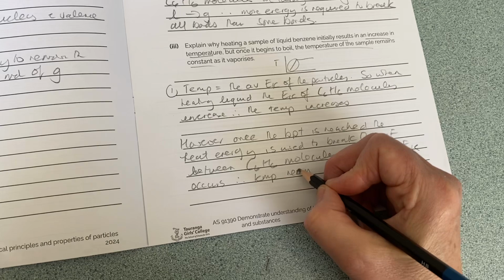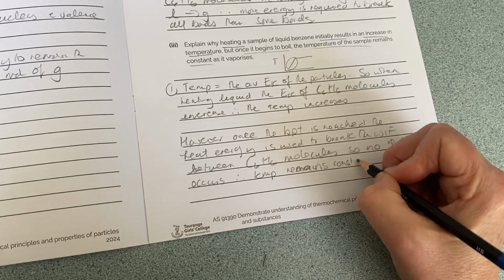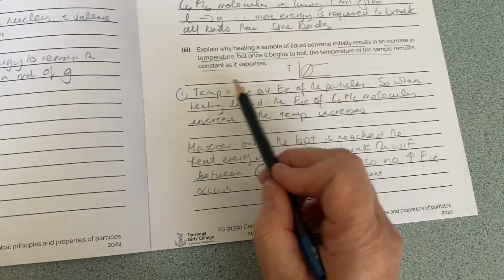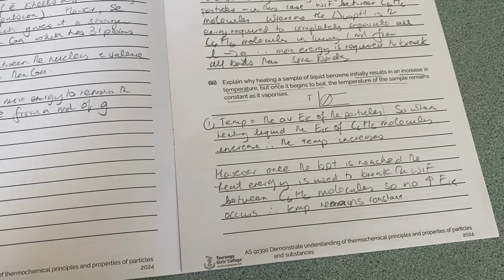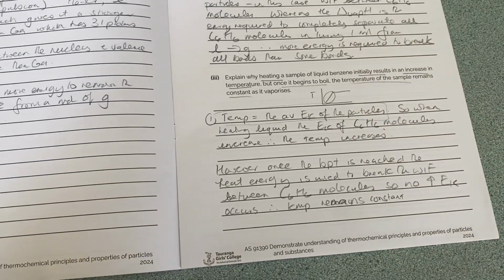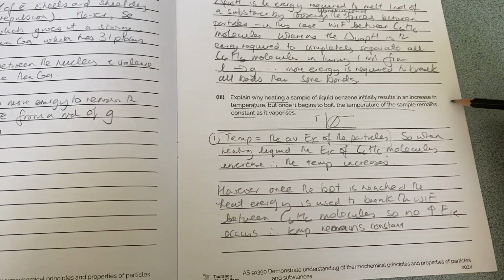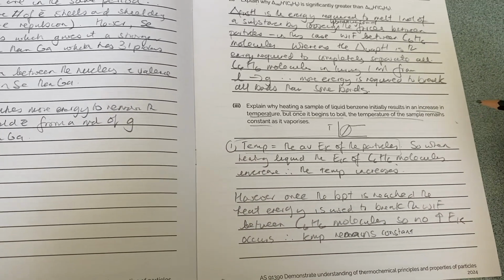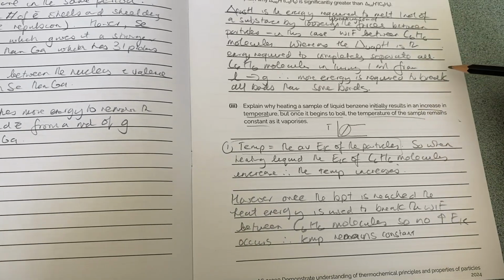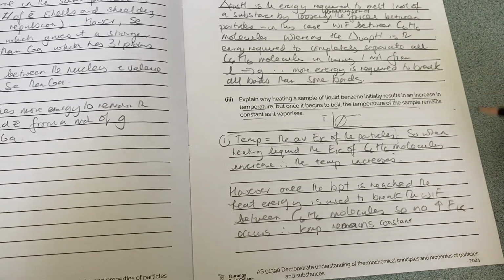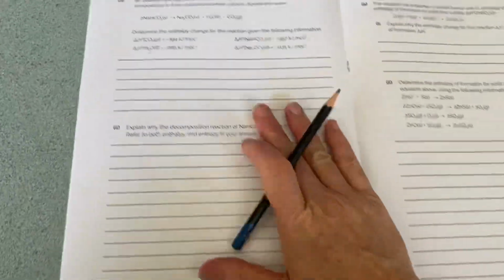So remains constant. The biggest thing you had to do here was this definition. This is why your definitions are important, because if you don't know that temperature is average kinetic energy of the particles, then you can't get enough specificity in here. So these were M each, but if you did them both well, you got a combined E. So some of you got 2 M's, and 2 M's isn't the same as an E. An M could be a reasonably good answer, but both of them had to be really good to get that E. So well done if you got that.